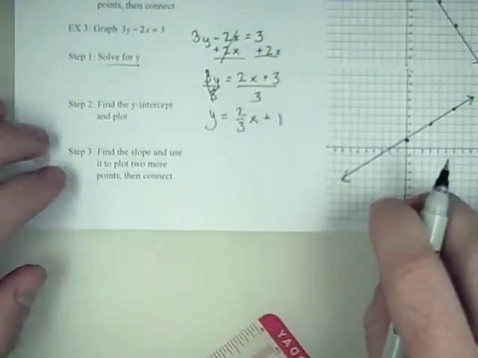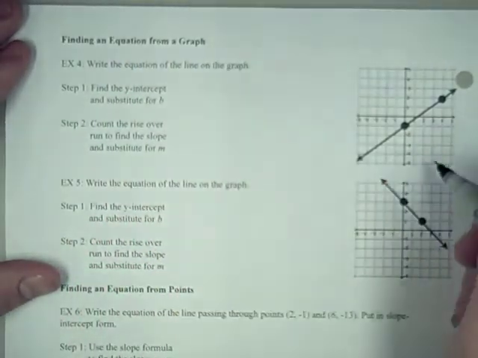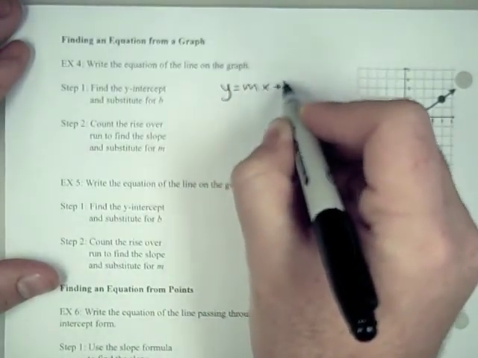Arrows and extending past the dots. Finding an equation from a graph. So write the equation of the line on the graph. It's best to do this in slope-intercept form, y equals mx plus b.